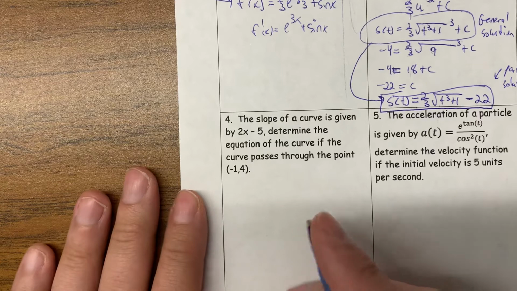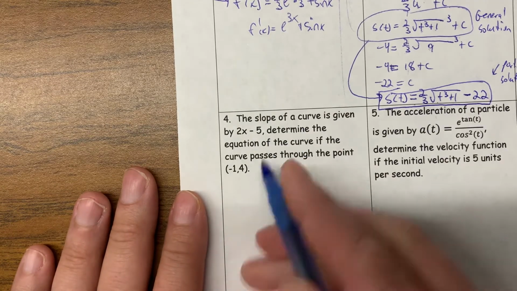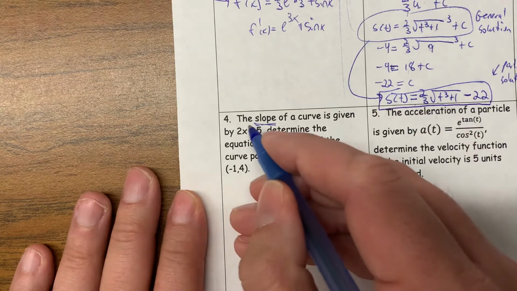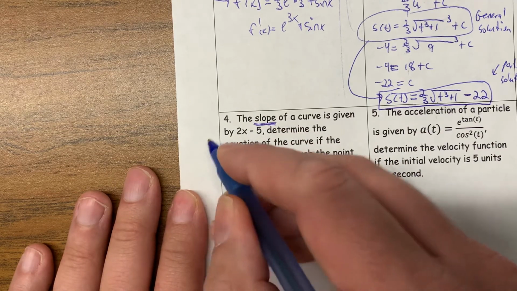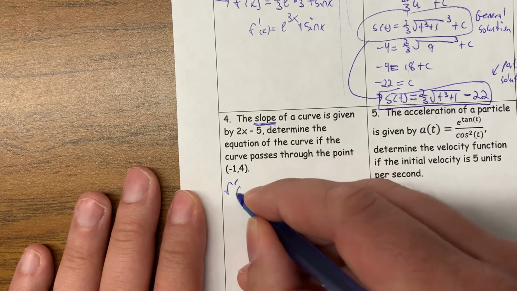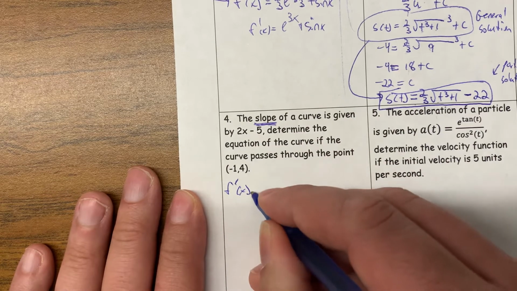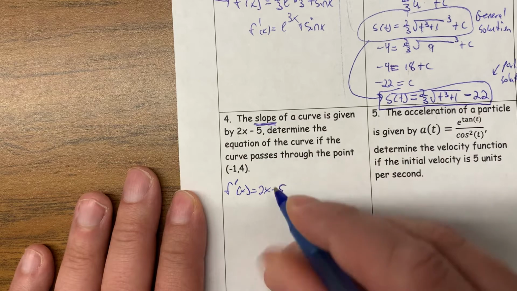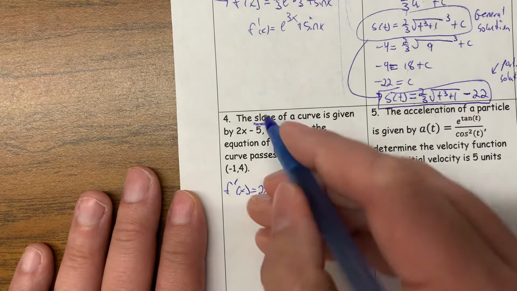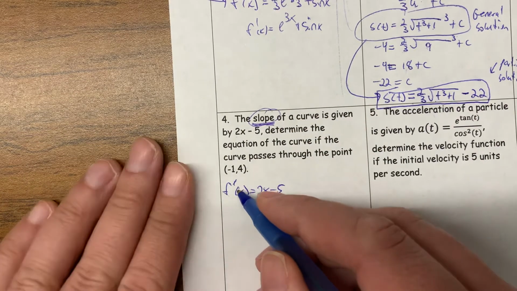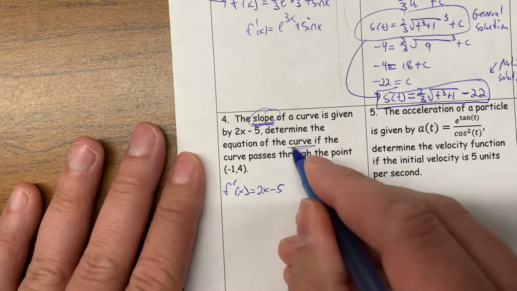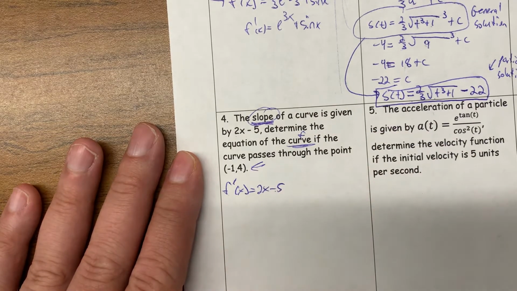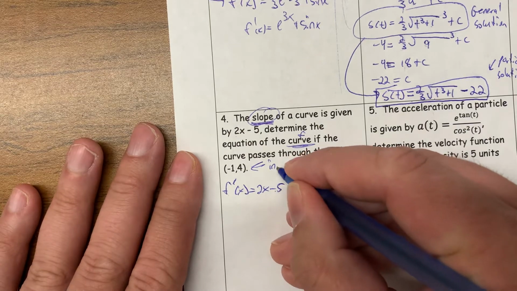All right. The slope of a curve is given by 2x minus 5. So this should be a way of telling you that this is the derivative. It's saying f prime at any x, the slope at any x, is given by 2x minus 5. So this is telling you a derivative. We need to know that's a derivative, right? Determine the equation of the curve, so the original function, if the curve passes through negative 1, 4. This is an initial condition.